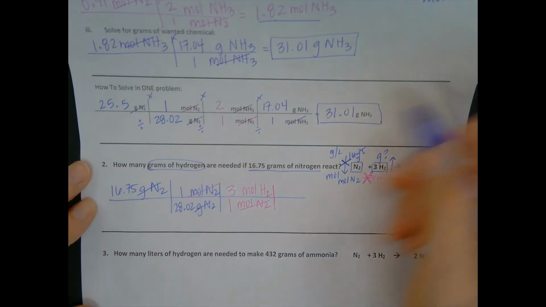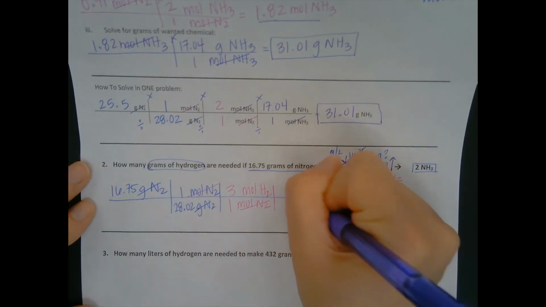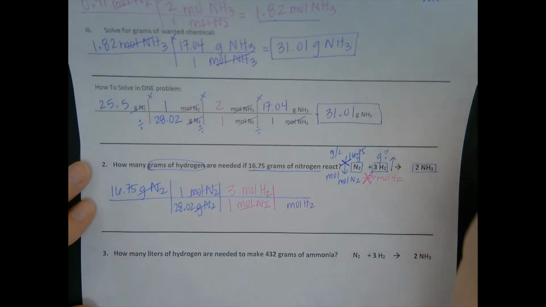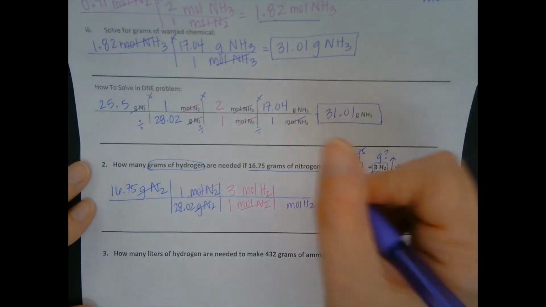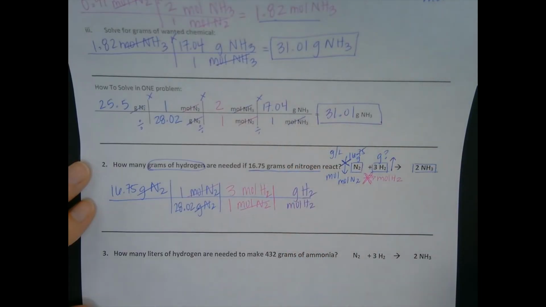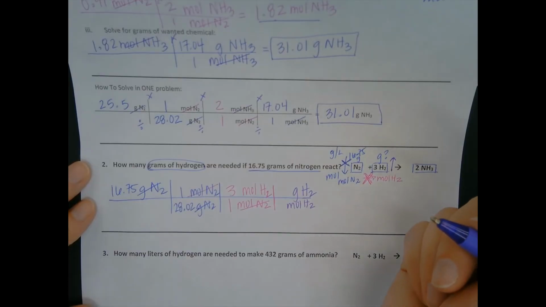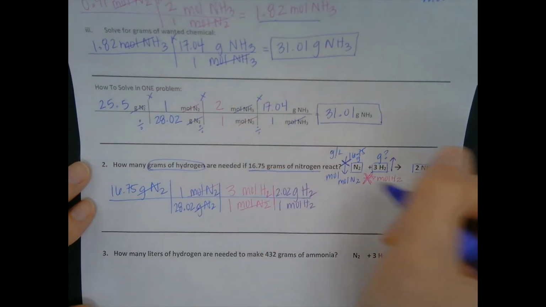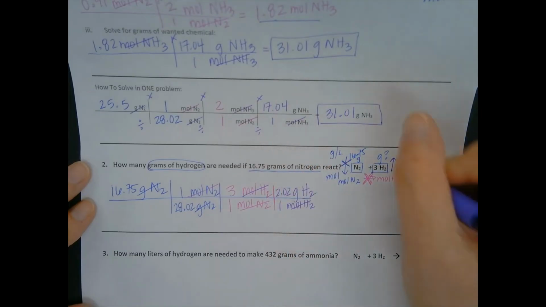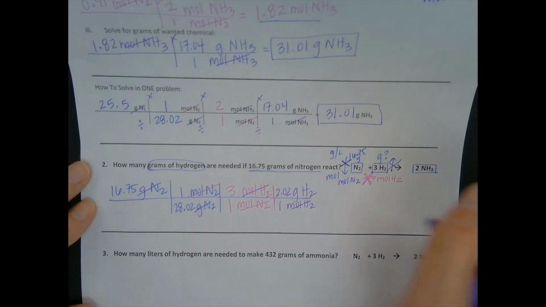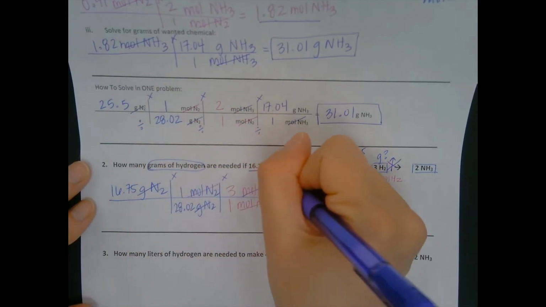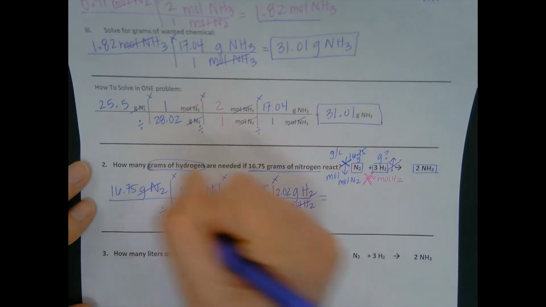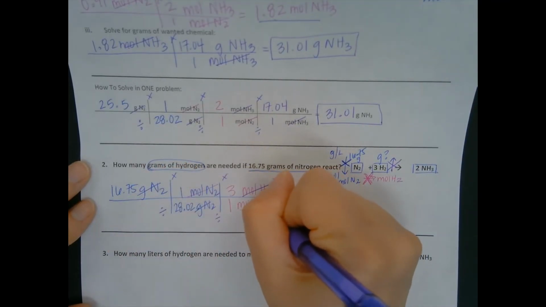Last arrow. Well, I know my mole H2 has to cancel, so I'm going to put that on the bottom. And what are we trying to find? The last unit. Grams of H2. So that's going to go on the top. And I know that the only thing that gets me between grams and moles is molar mass. So what number would go on the top? 2.02 over 1. Mole H2 cancels with mole H2. I'm done with this last arrow. So I cross it out, which means I can solve. 16.75 times 1 times 3 times 2.02 divided by 28.02 divided by 1 divided by 1.